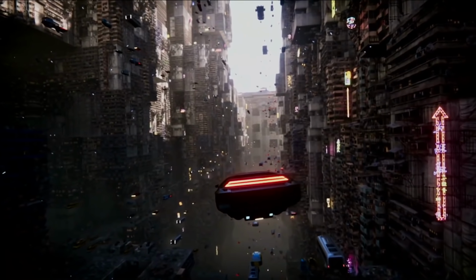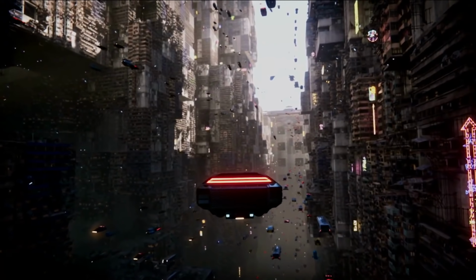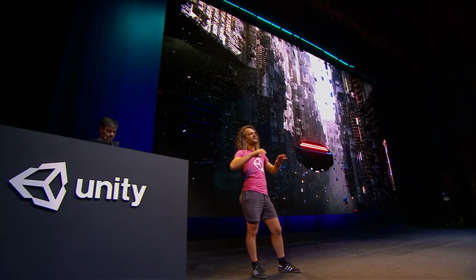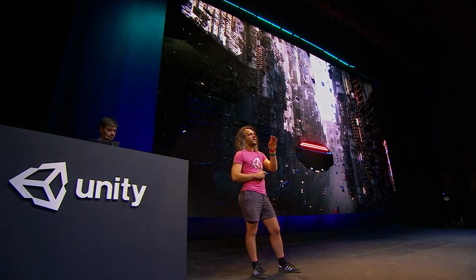So look at all those cars. There are 5,000 separate AI agents, all flying on these traffic lanes, avoiding each other and the player.